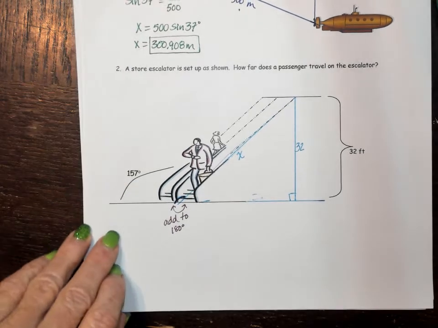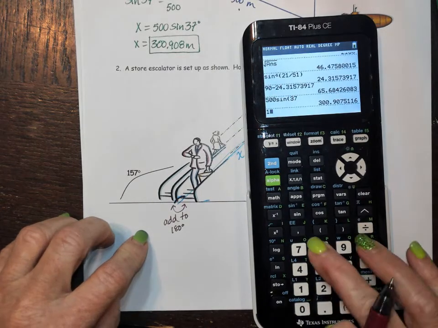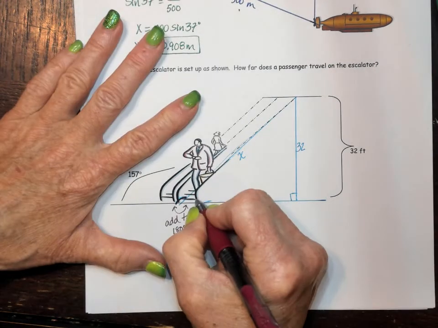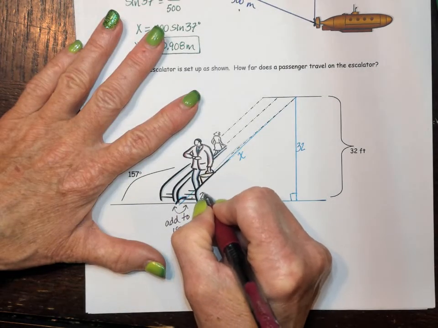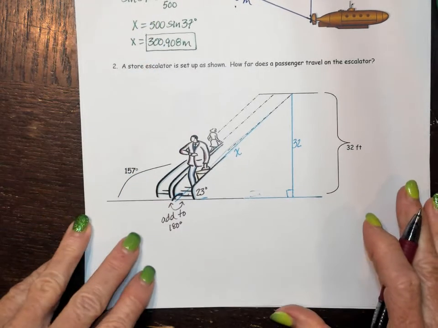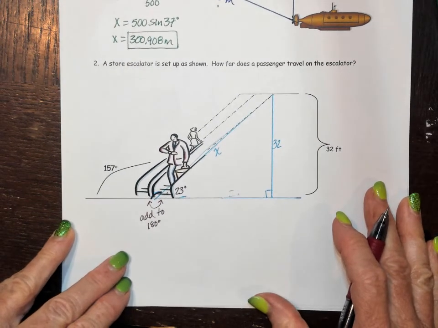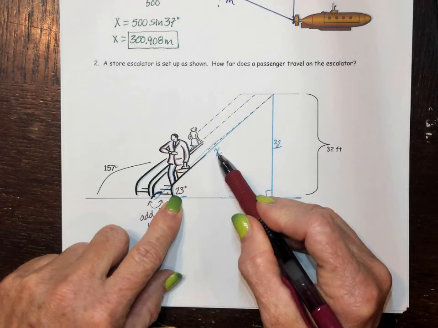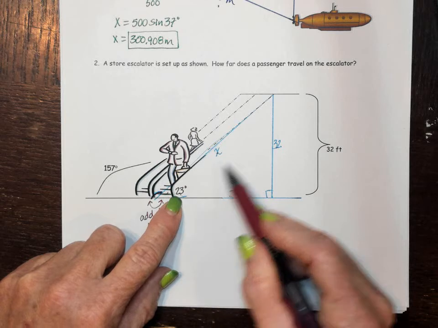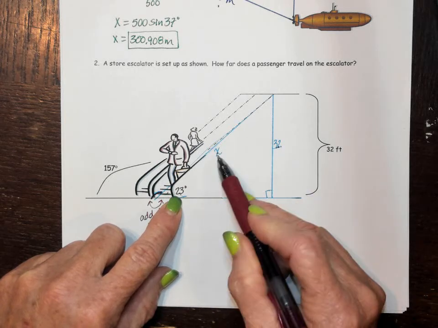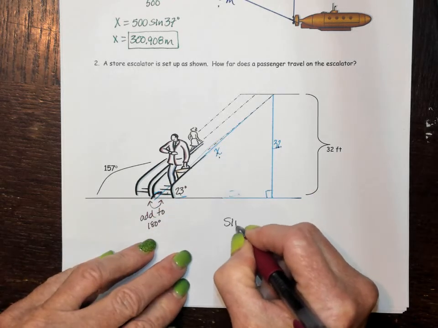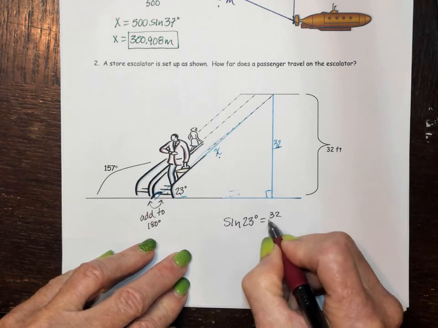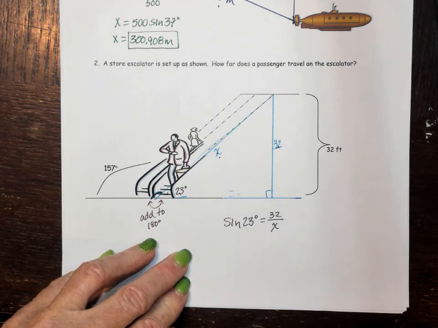So if we do 180 minus 157, that gives us 23. So this angle right down here in this right triangle is 23 degrees. Perfect, because now we have an angle and a side, so we can find this length. From this 23, opposite and hypotenuse. Oh, another sine. Sine of 23, opposite, 32, over the hypotenuse, x.